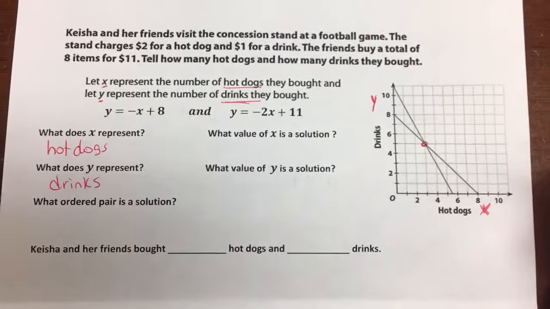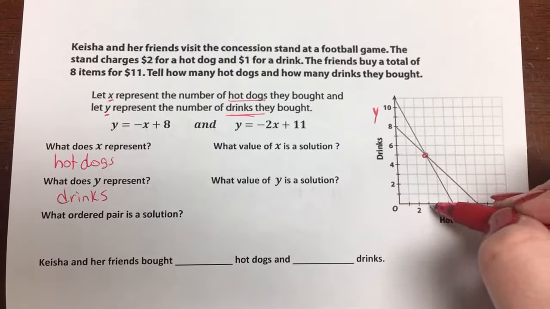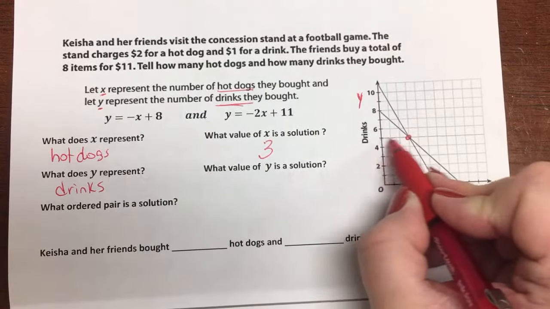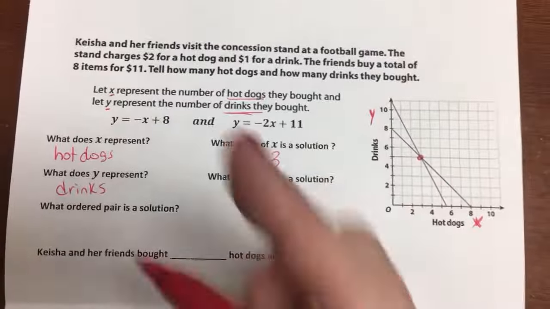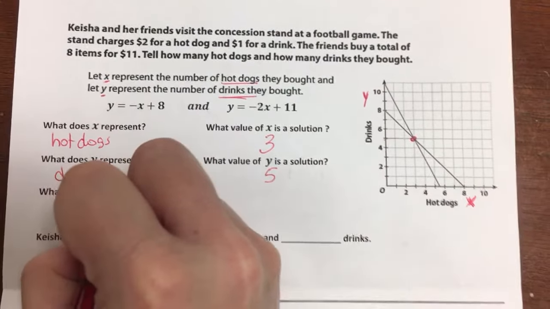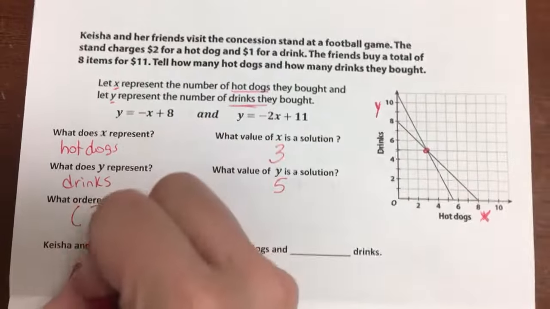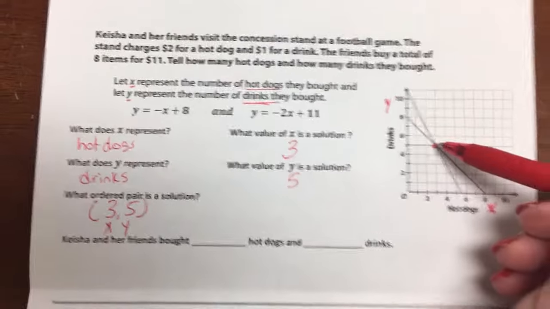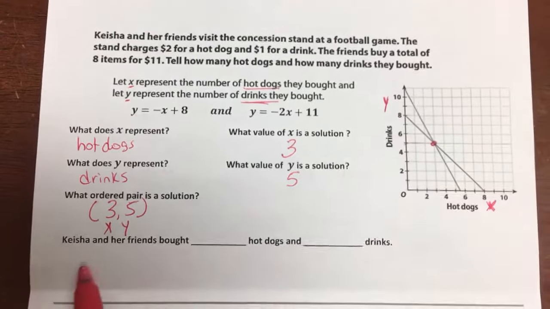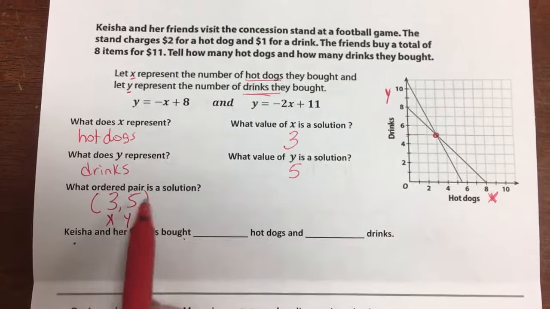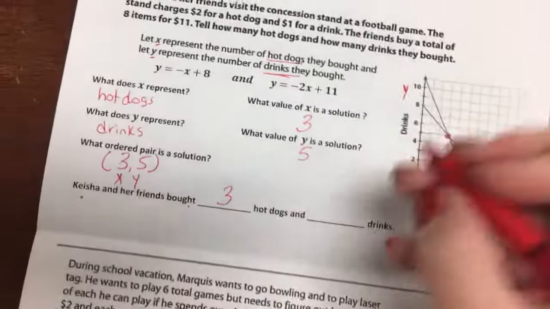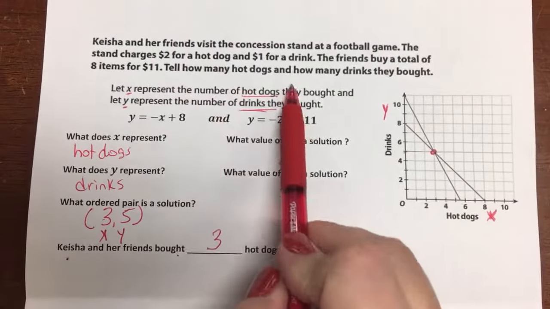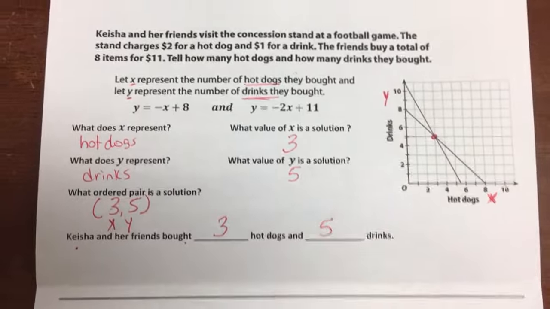Where they intersect, I have an X value of 3 and a Y value of 5. So if I put that together, I get an ordered pair of 3, 5. Because this is my X value, this is my Y value. So look at the graph, where they intersect is 3, 5. What does this mean in relation to the problem? Keisha and her friends bought 3 hot dogs, because that's my X, and 5 drinks. So that's the 8 things that they bought. Tell how many hot dogs and how many drinks they bought. Well, the answer is that intersection right there.